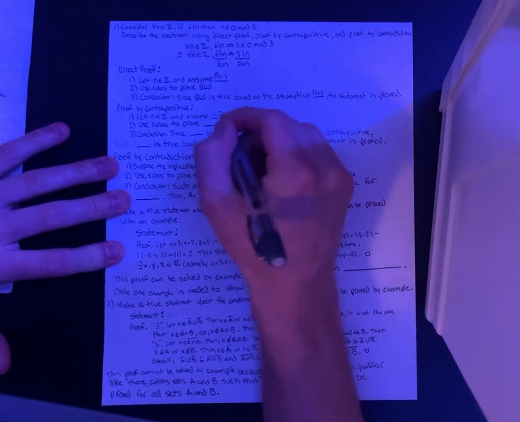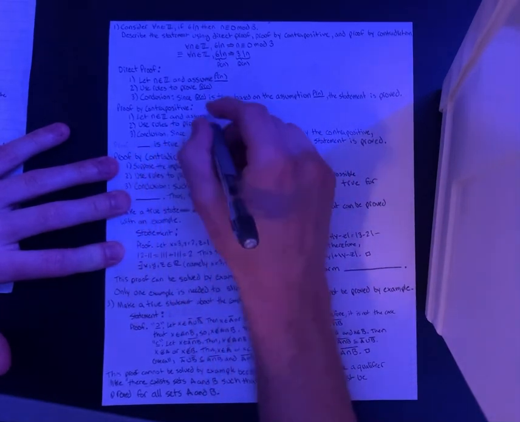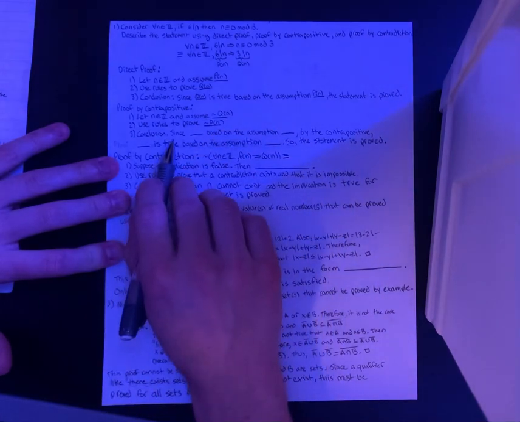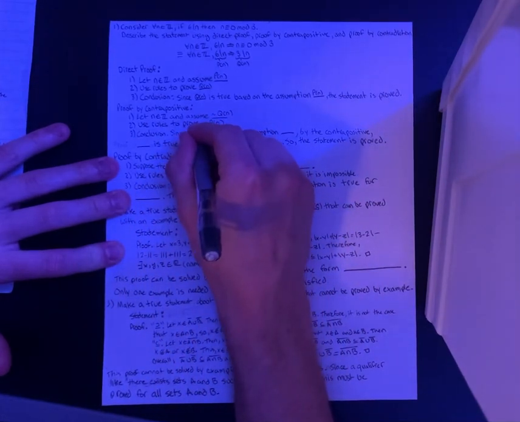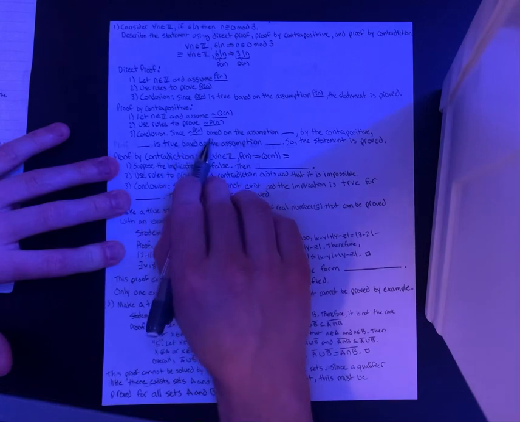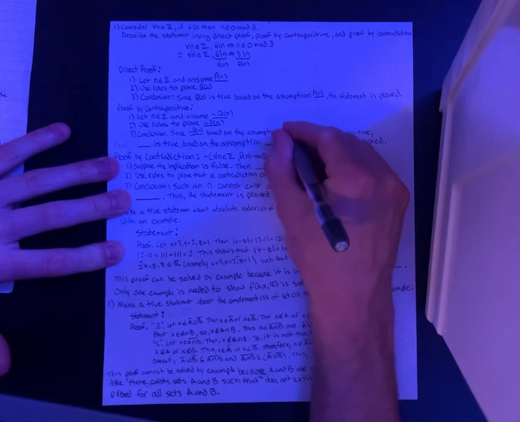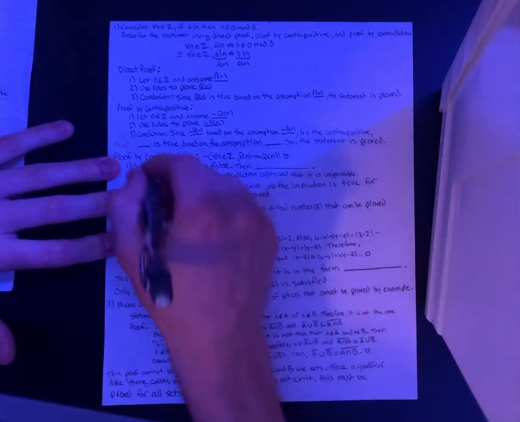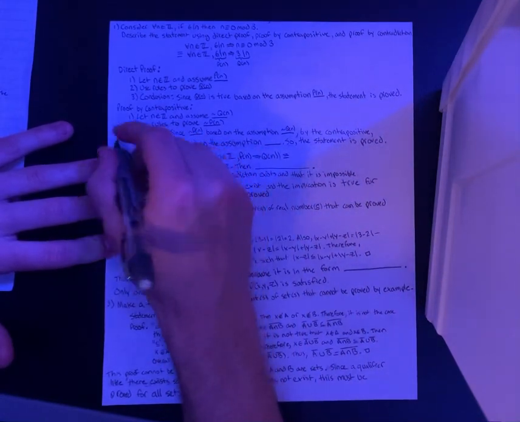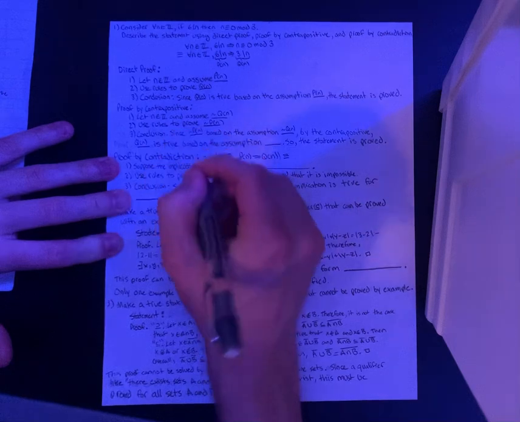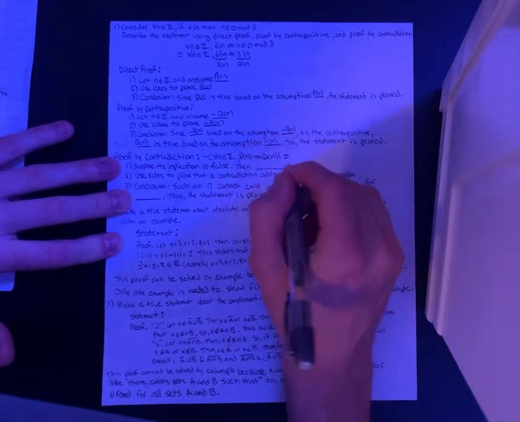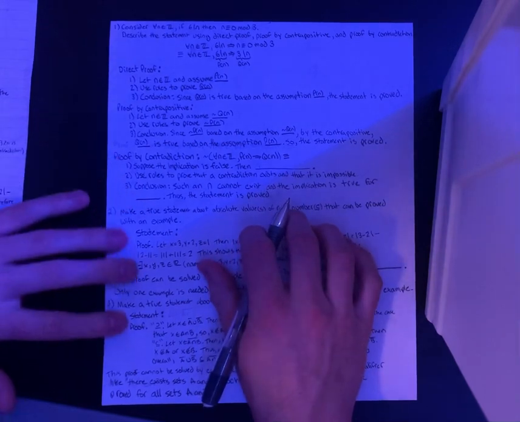for this one, we assume not Q of n, and then we use rules to prove not P of n. The conclusion is, since not P of n based on the assumption not Q of n, by the contrapositive, Q of n is true based on the assumption P of n. So the statement is also proved in this method.